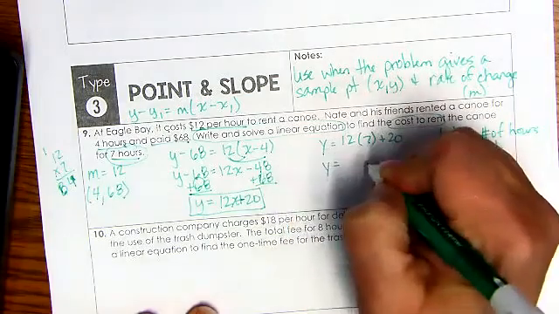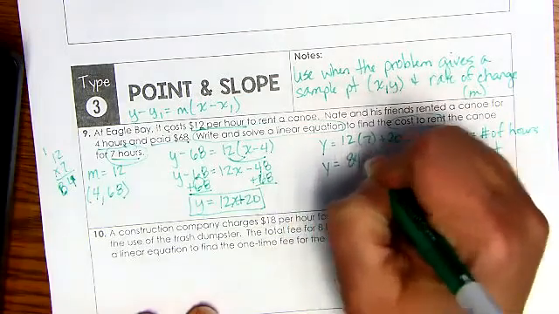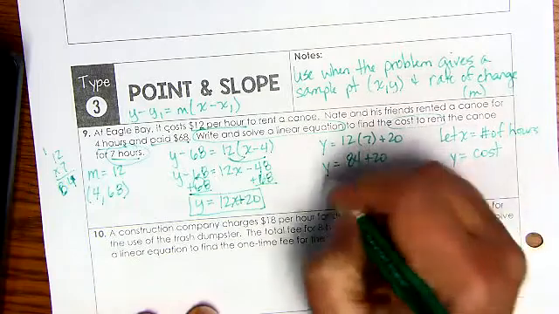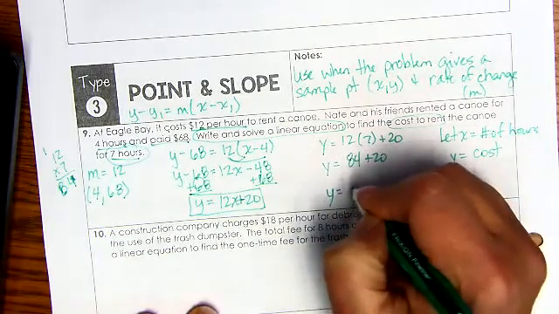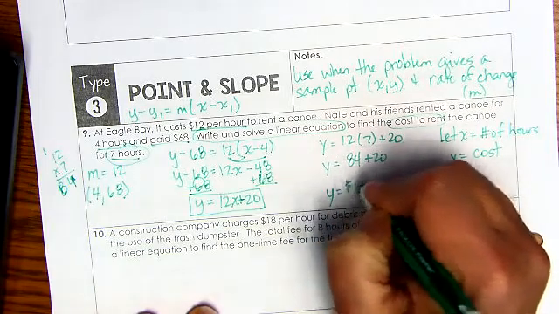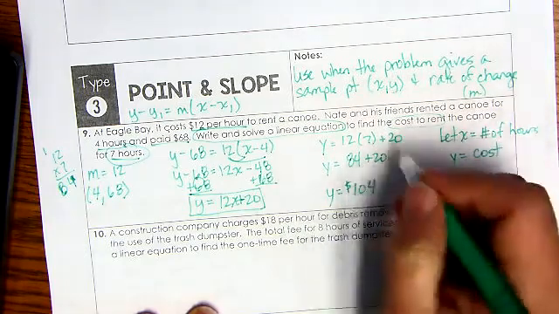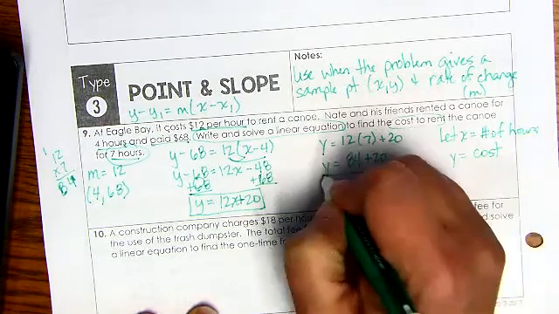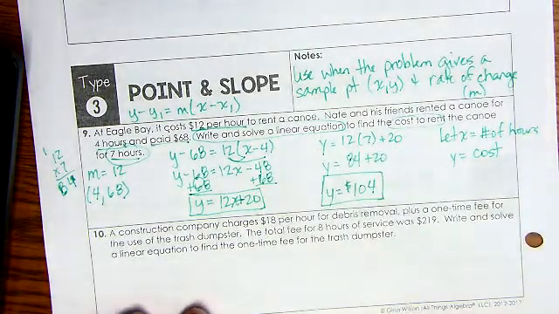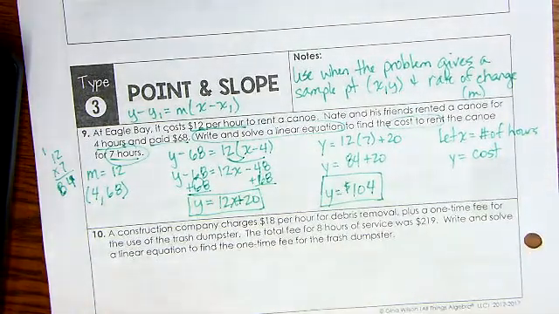So we have y equals 84 plus 20. So we have y equals $104 for the trip to rent the canoe. Okay, one last one.